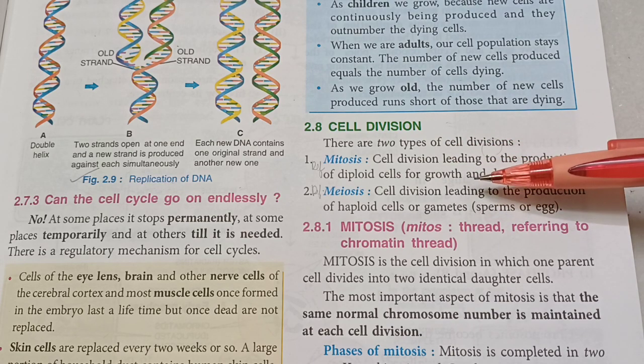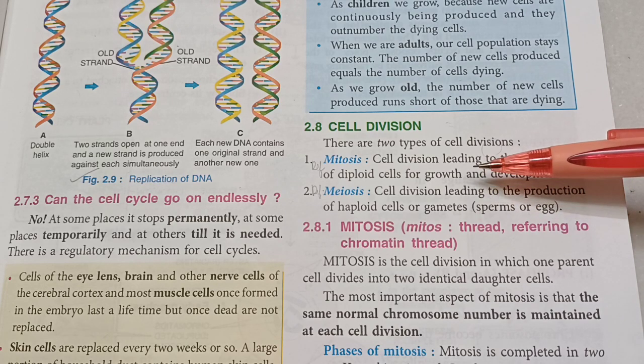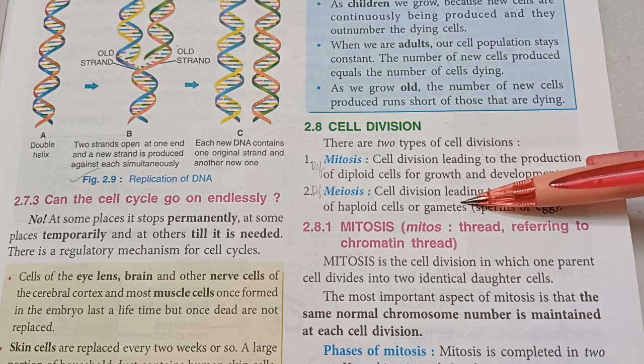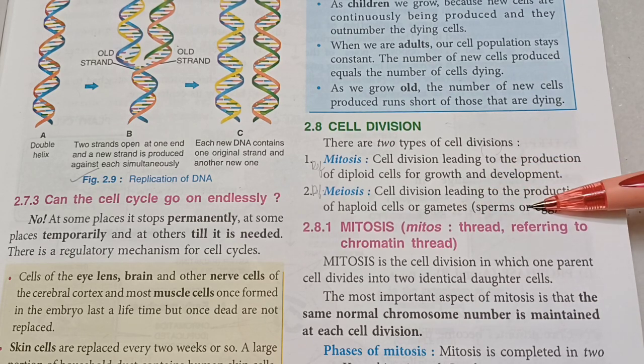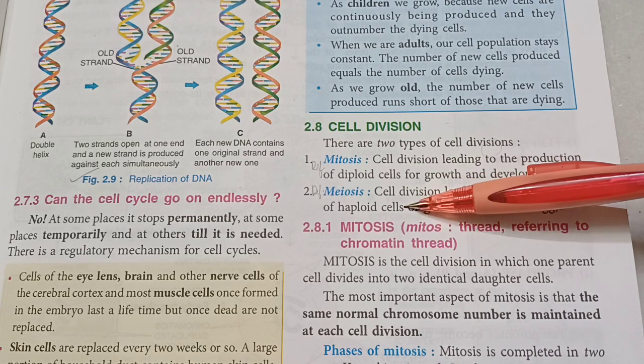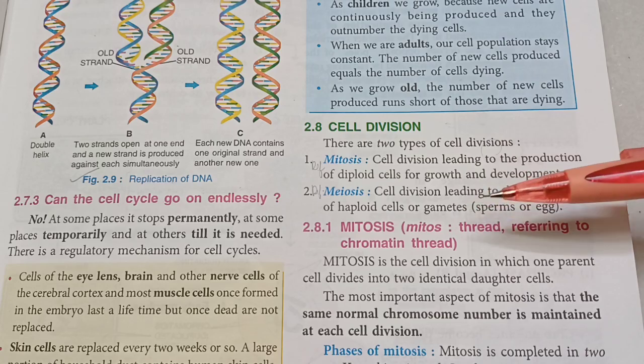Whereas in meiosis, the duplication of DNA doesn't take place. The number of chromosomes are halved in the daughter cells. That takes place only in the gametes formation, that is sperms and egg cells formations in the reproductive organs of the body. And the cells are called haploid cells, not diploid cells, which is represented like this.